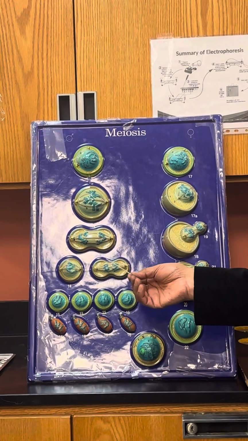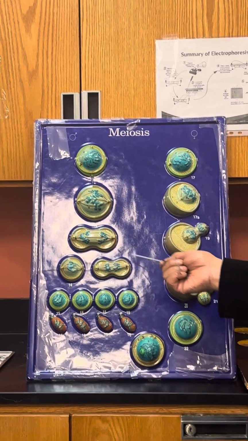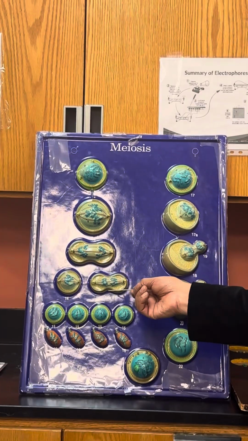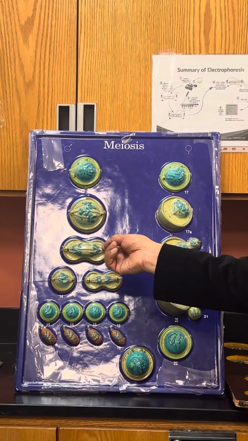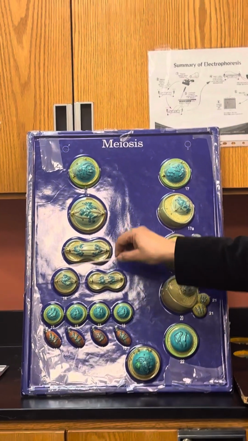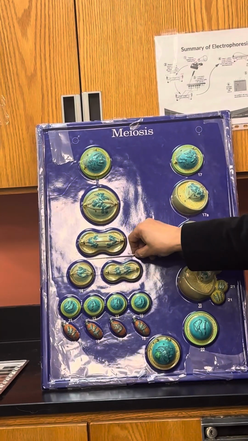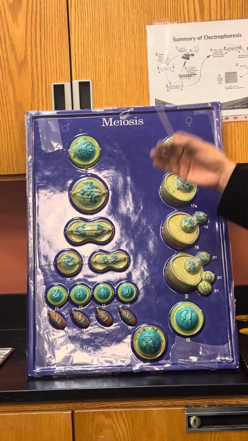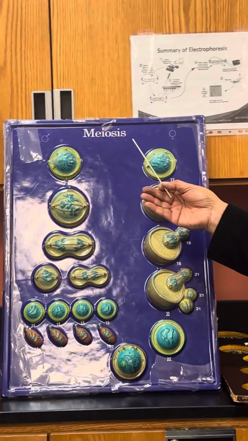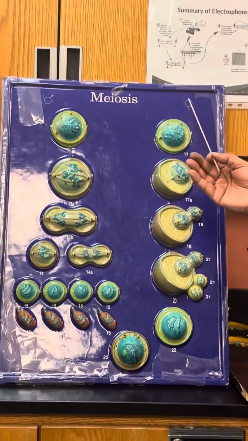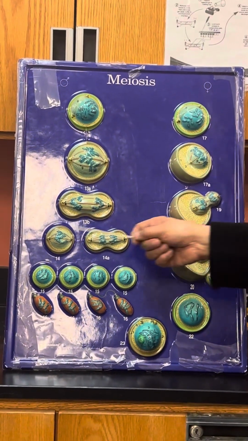When you see this kind of cleavage furrow, this is the anaphase, right? Anaphase becomes telophase. The telophase is missing here. After telophase, what happens? It starts prophase 2. After prophase, what? Metaphase 2, right? And you can see metaphase 2 here.